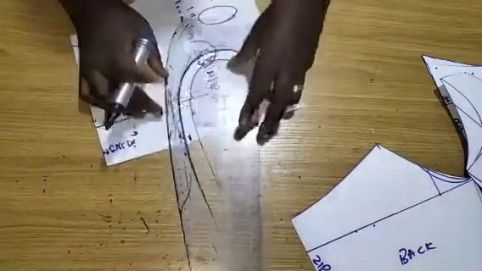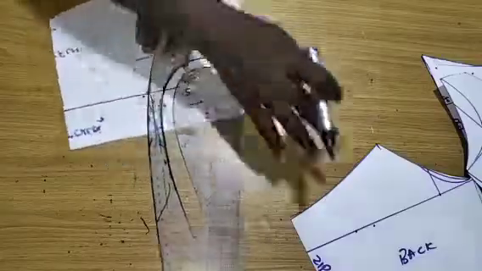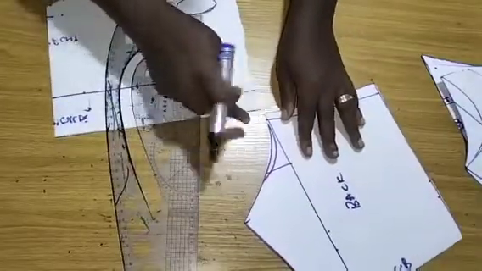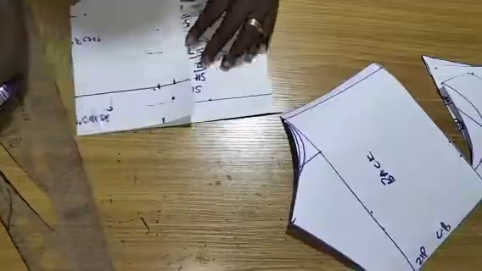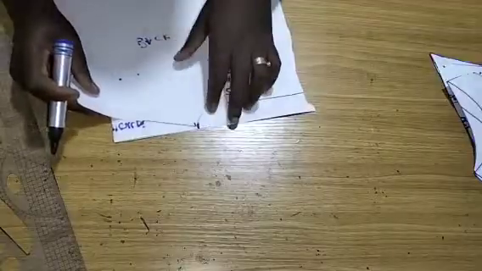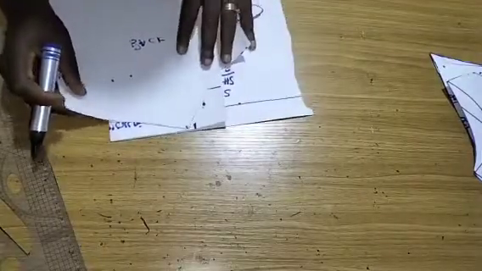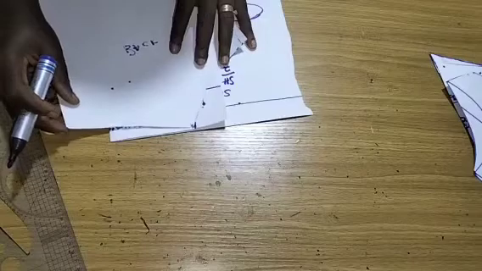If I come out by 3/4, because of the armhole, you can see how the armhole is, it's not straight. Or another thing you can do, you can just place it this way. This is where the strap is supposed to start from. So you can just do something like this.